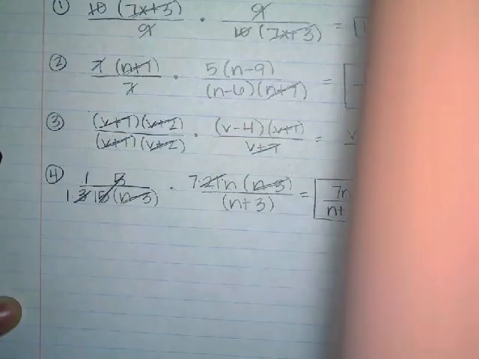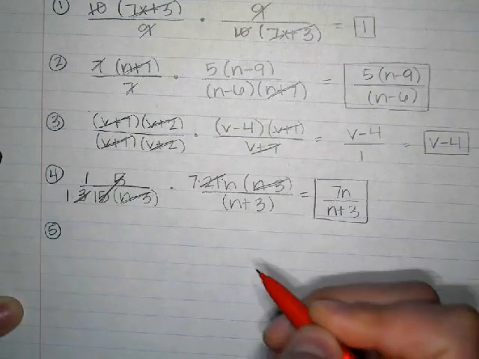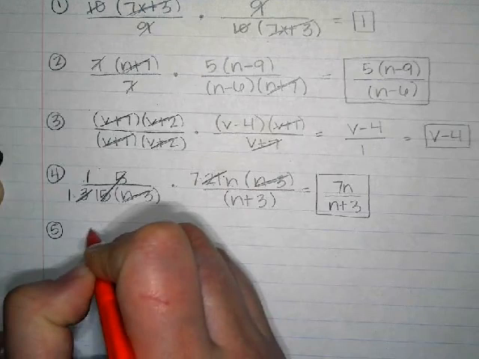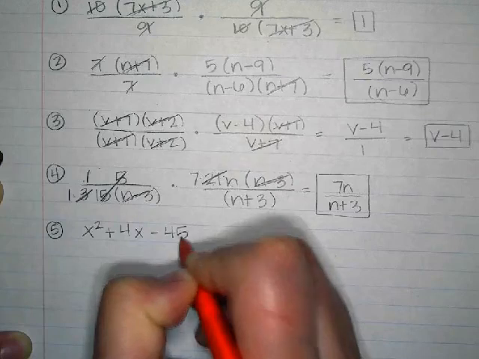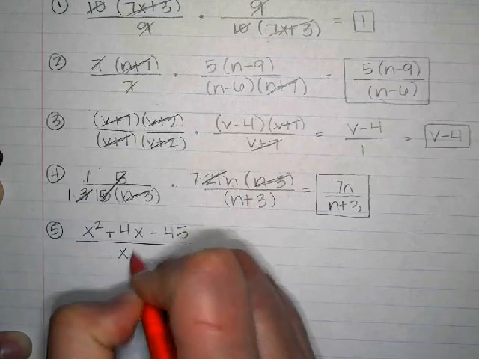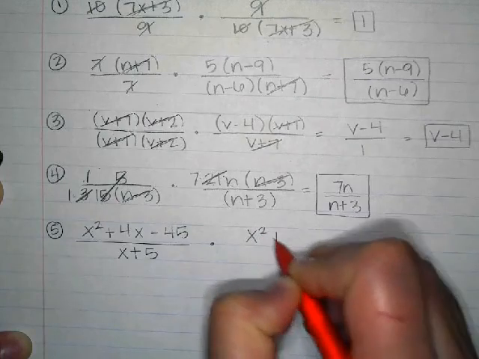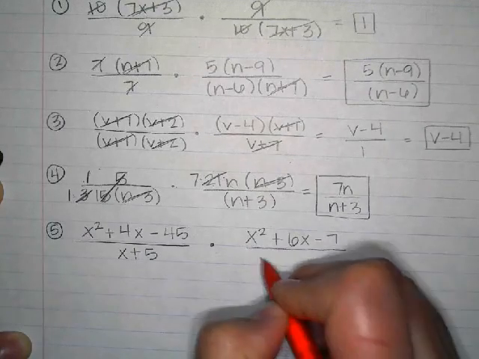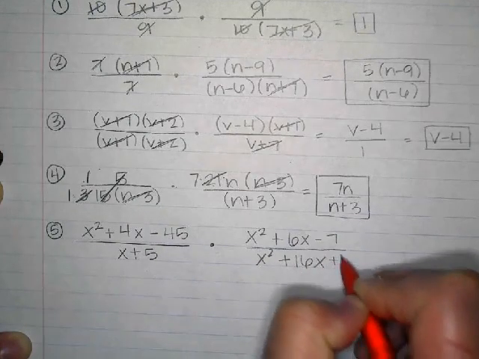So that's what they look like when they factored them for you, but we're probably going to have some problems where we have to do the factoring ourselves. So let's look at a couple of those. And these problems where you have to factor yourself, it feels like it's like 6 problems in one, because you have to factor a bunch of stuff, and then after you factor a bunch of stuff, then you actually start the problem.